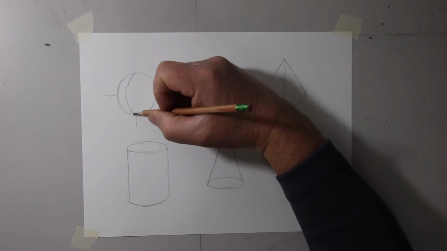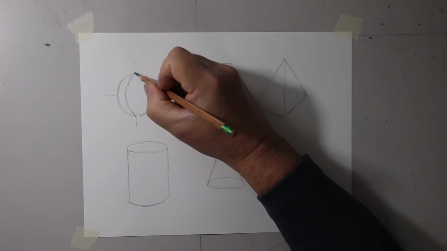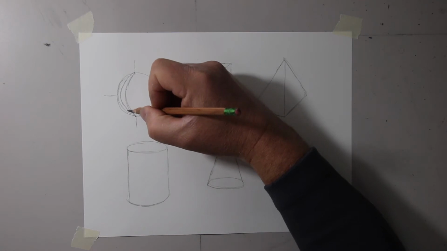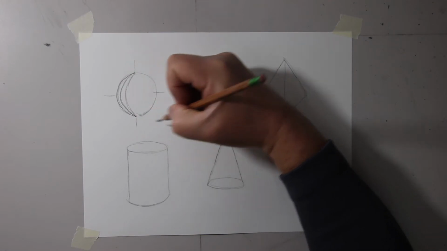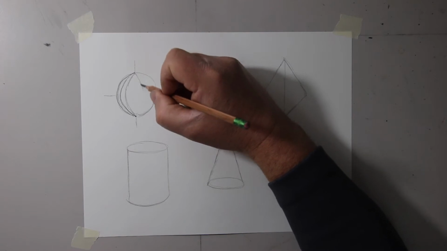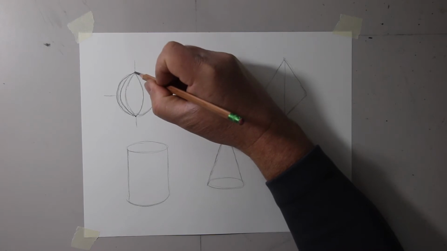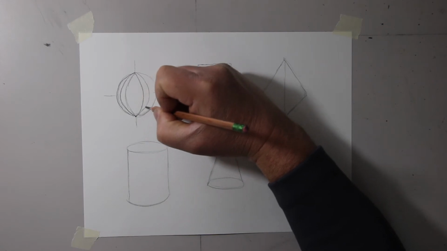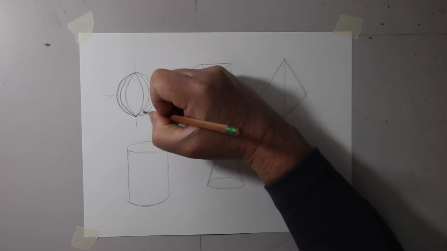So again, make sure that your two little tick marks are your starting point and your finishing point. Once you hit those, make sure that you curve those lines in the appropriate direction. In this case, I'm curving them to my left. For the lines that are on the right side, I will be curving them to the right, again using those tick marks as my starting and ending point. Notice how the lines appear to get thicker as they come towards you and thinner as they go away from you.